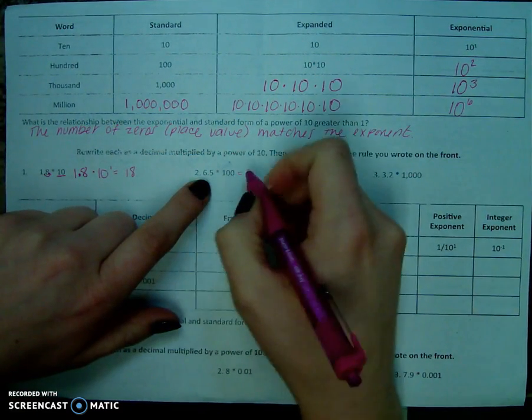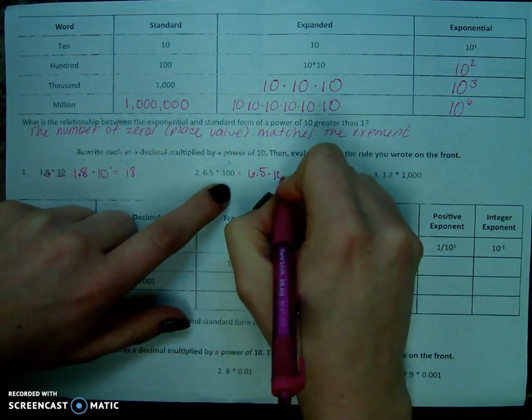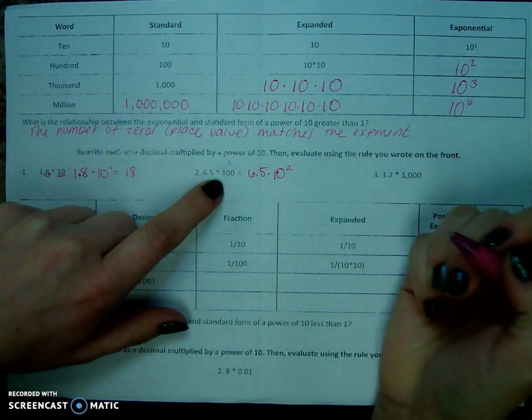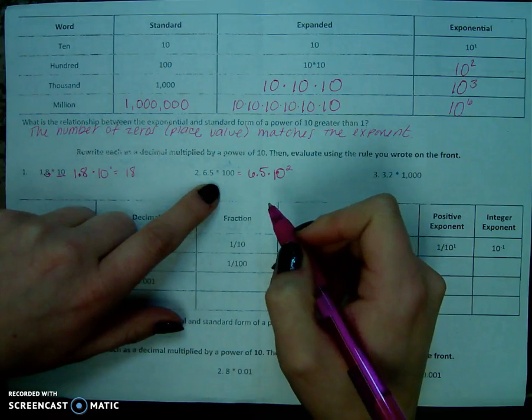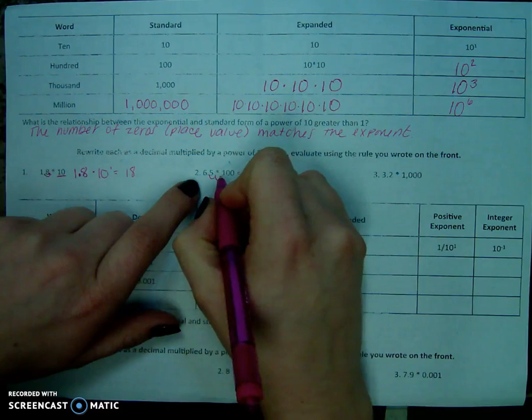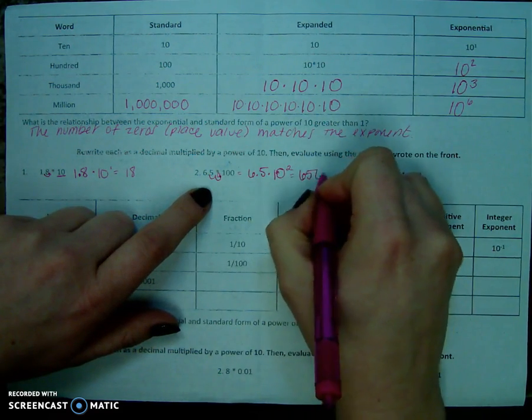This next one I have 6.5 times, I need to make it to a power of 10. 10 to the, there are 2 zeros, to the second power. So I'm going to move my decimal how many times? 2 times. So I can go 1, 2. And fill in your 0. So I actually have 650.